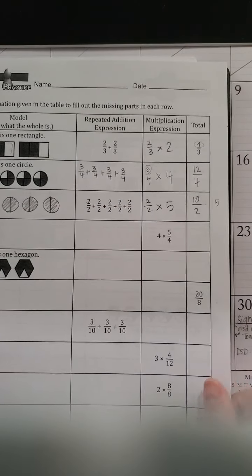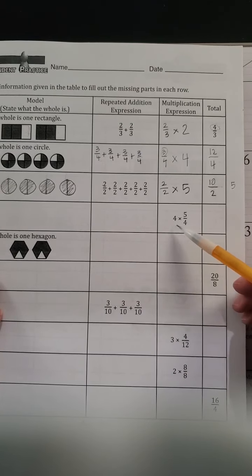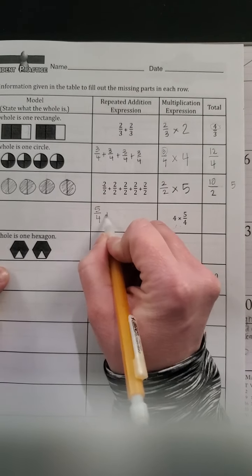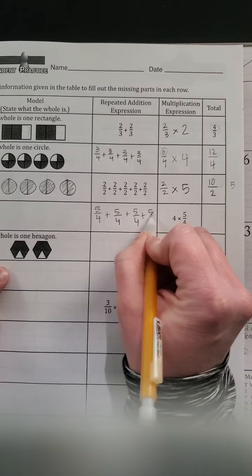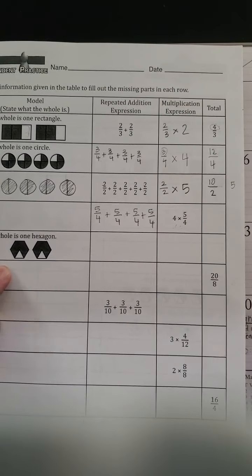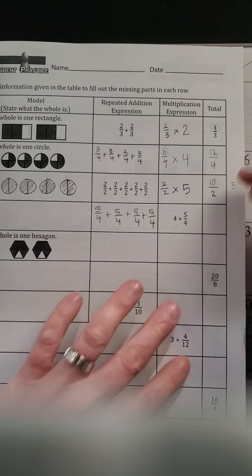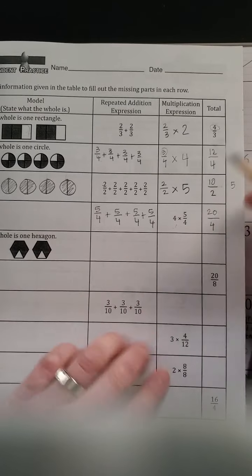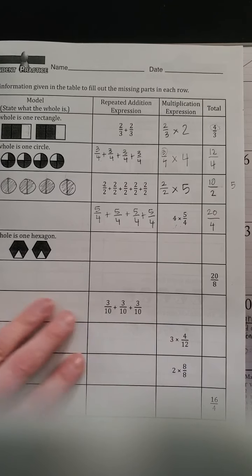Side note. All right, number 4. You have the multiplication equation of 4 times 5/4. That must mean that we have 5/4 added together 4 times. Okay, well, we can easily figure out what the answer is by saying 5, 10, 15, 20, and keeping our denominator the same. It's a 4. 4 times 5 is 20. Okay, so that's how we got that numerator. Like I said, denominator stays the same.